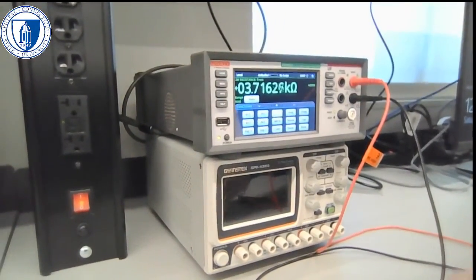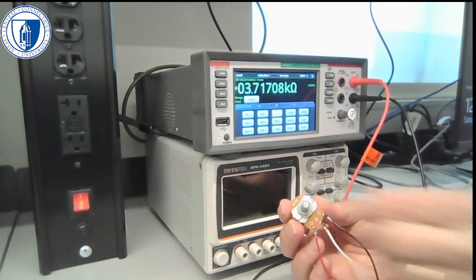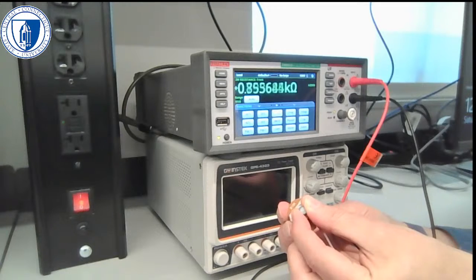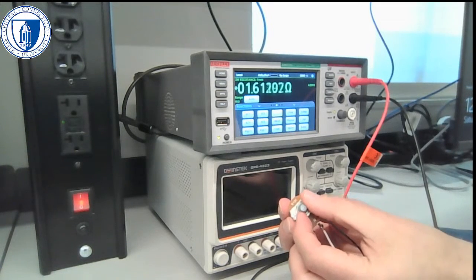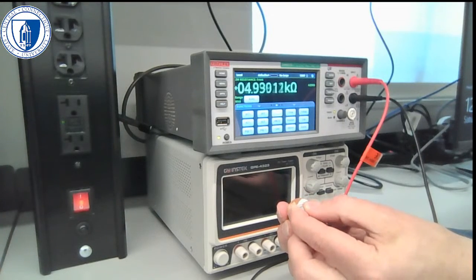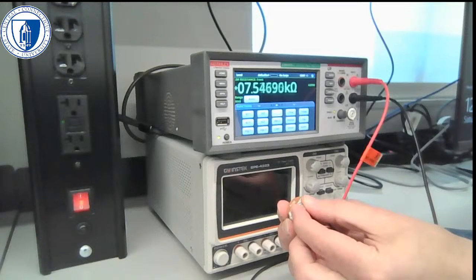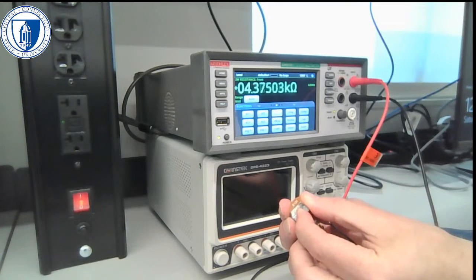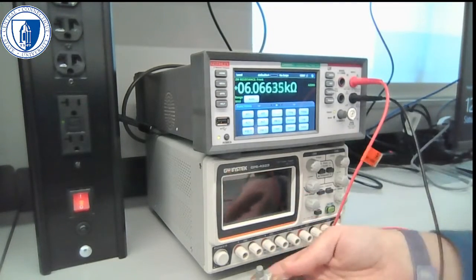Right, so there's the potentiometer, and I'm just going to twist it, and it goes down to 1.6 ohms. And then I twist it all the way up the top, and I get my 8.9 kilo ohms. So that's what happens when I connect it up like the diagram.